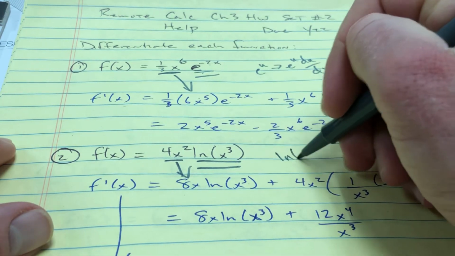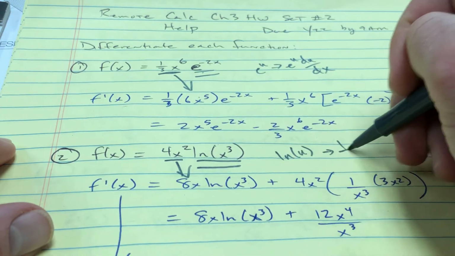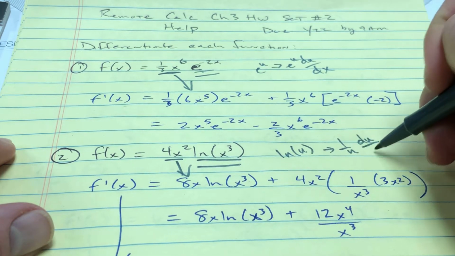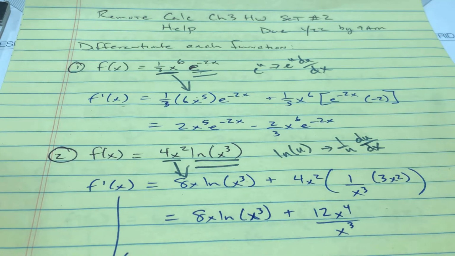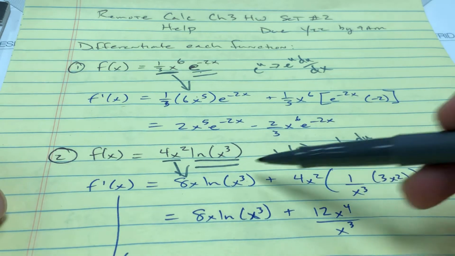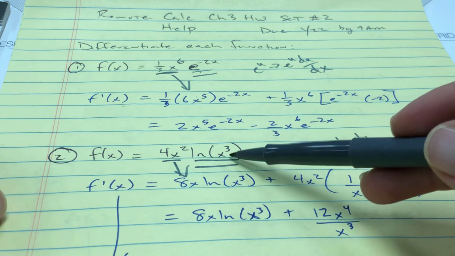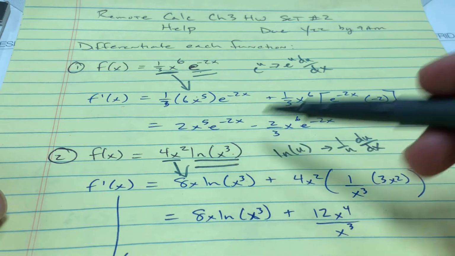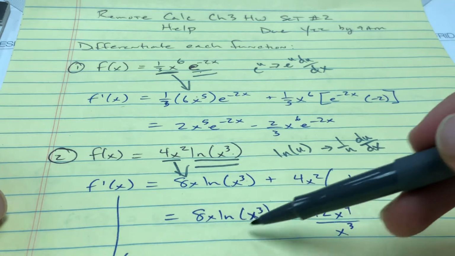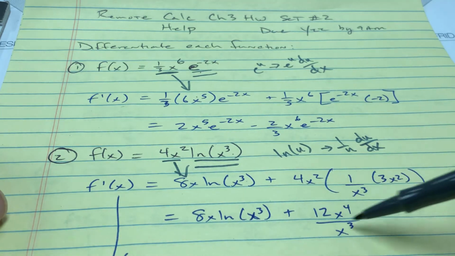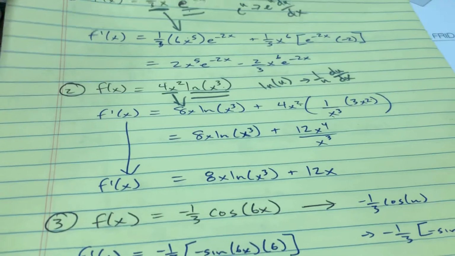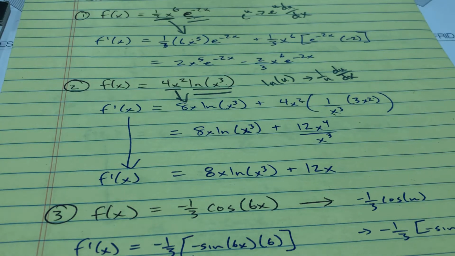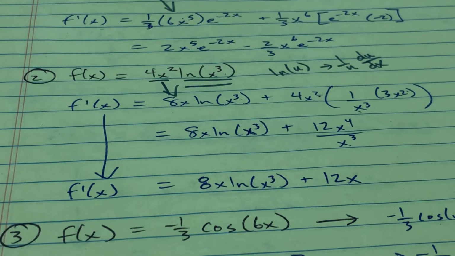Derivative of any natural log u would be 1 over said u times the derivative of u with respect to x. So derivative of natural log x to the 3rd would be 1 over x to the 3rd, my u, times the derivative of that with respect to x. So times 3x squared. Nothing to clean up here. 4 times 3 gives me 12. We have x to the 4th up top divided by x to the 3rd. Divide everything out. 8x times natural log of x to the 3rd plus 12x.